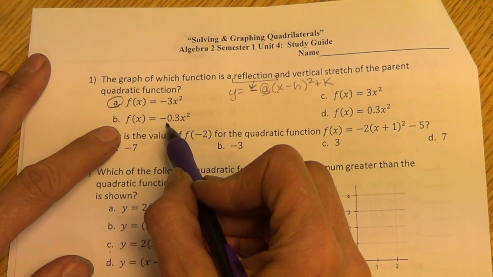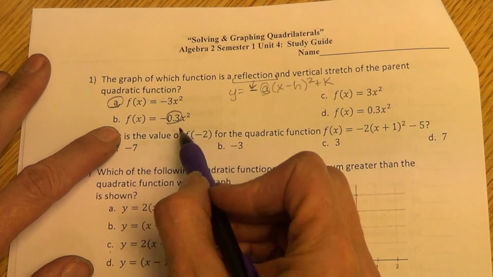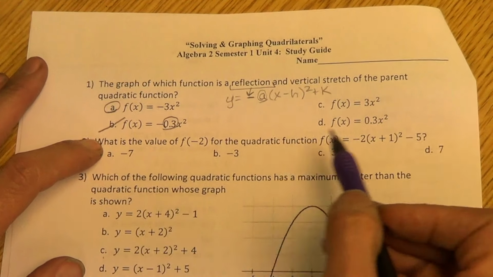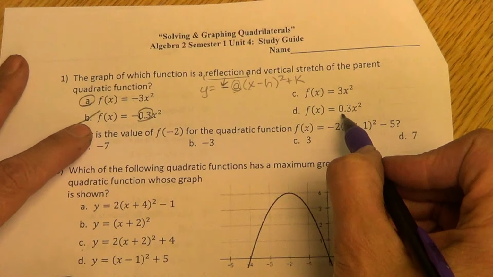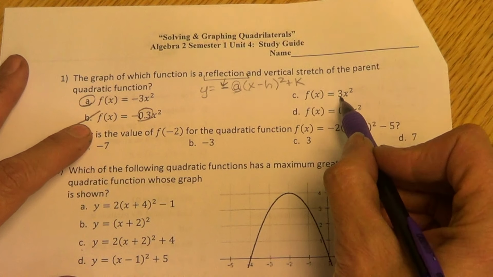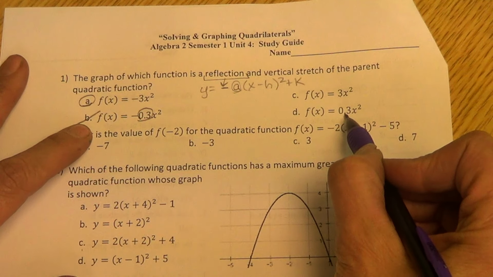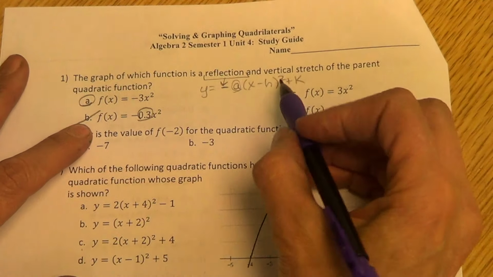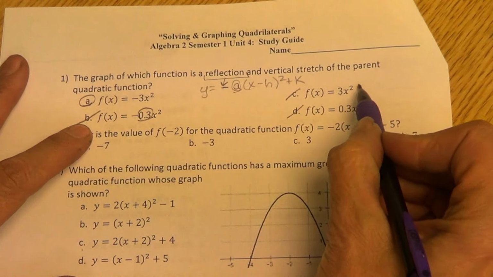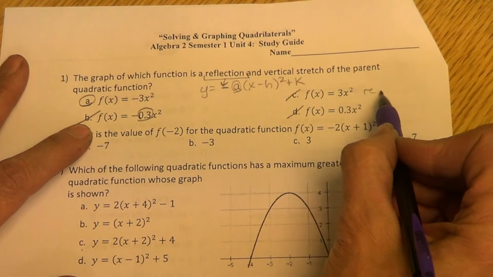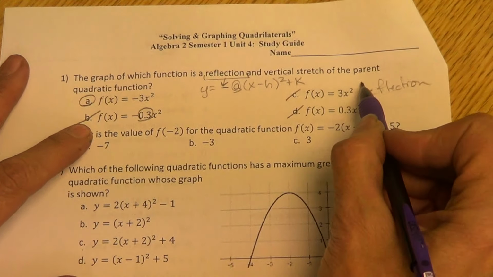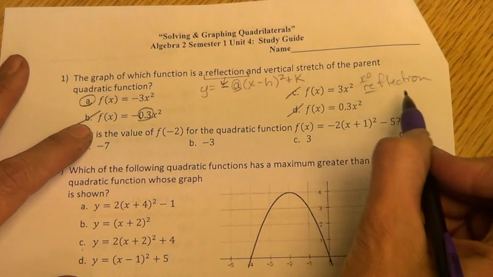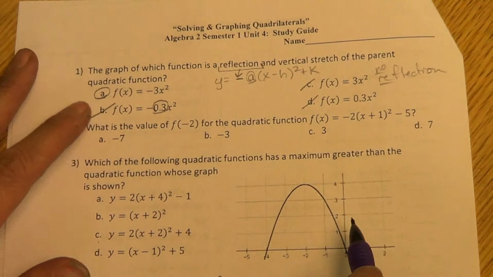Now this 0.3, that's not greater than 1, is it? So that's the problem. That one's out. This one, both of these, similar to the other ones, that would be a stretch, that would be a shrink, but neither of them have a reflection, so they're out because they don't have reflection. Getting you ready for the final, get used to writing exactly what's wrong with the incorrect options.